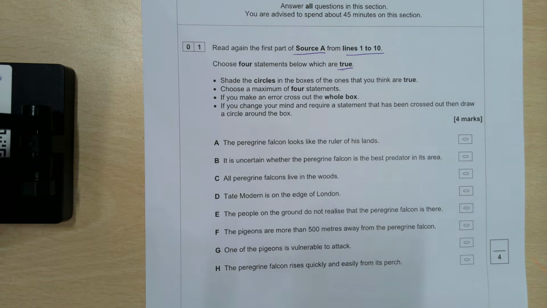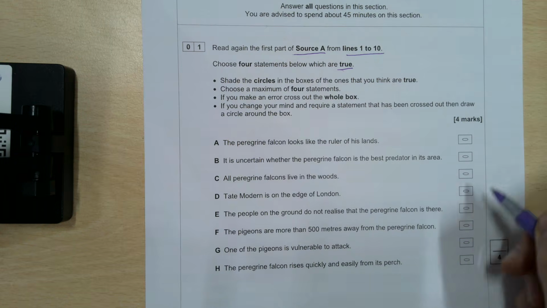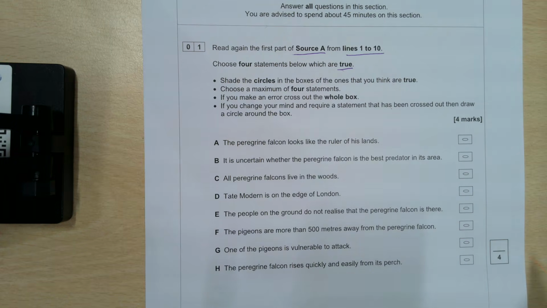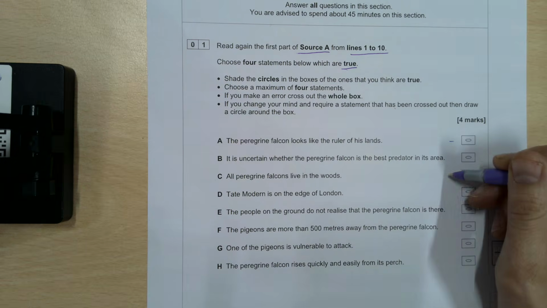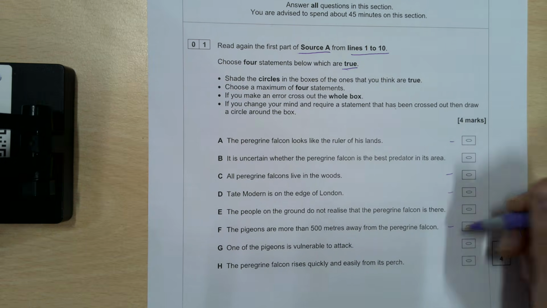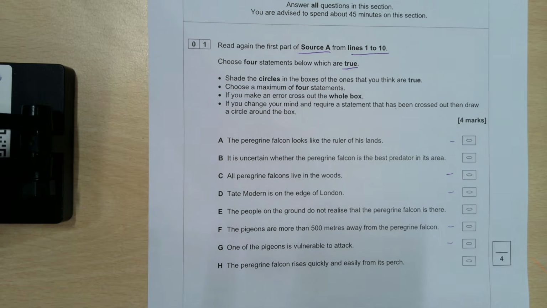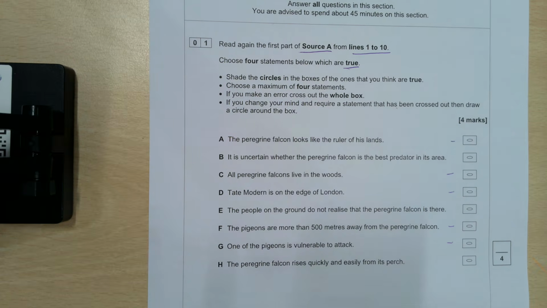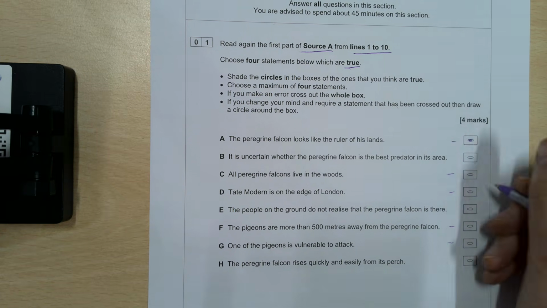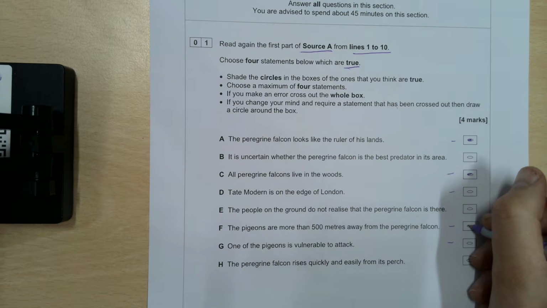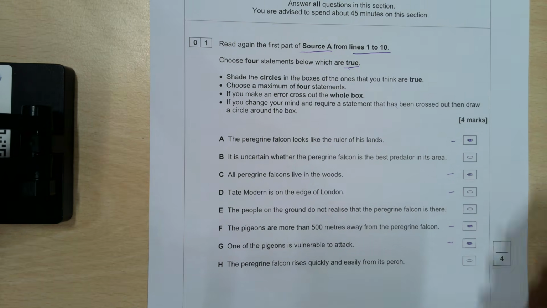Now, if I were you, because I don't want to be colouring these in and then thinking, actually, no, I've changed my mind, I would be going through each statement and thinking, right, okay, I think that one might be right, I think that one might be right, and that one, and that one, and that one. Okay, at this moment in time, I've got 5. I need to get 4. So I'll check those 5 again, and then I can shade in the circle of the ones that I'm absolutely confident are the right ones.